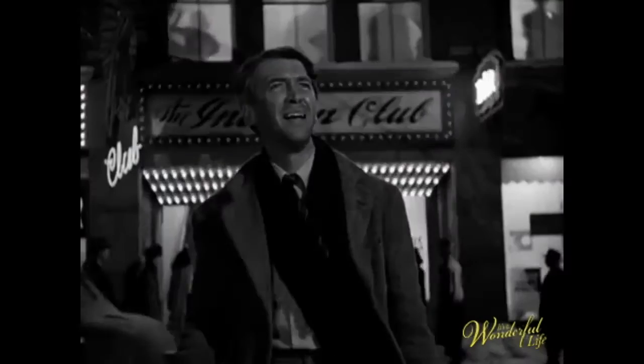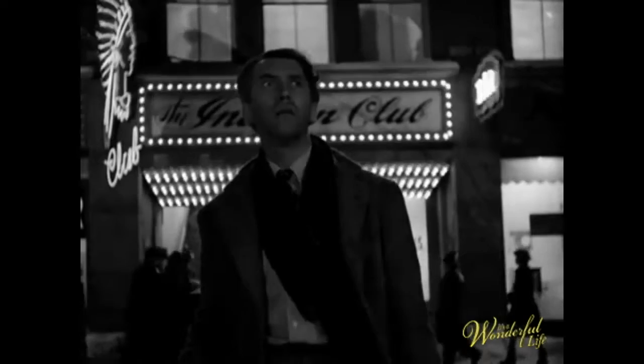Basically, in this movie, there's a main character called George Bailey, and he is a very ungrateful man. He has a great family, a great job, a great community, and he hates all of it. He hates his job. He's sick of his family. He can't be bothered with his community. And it's so bad that one day he wishes he wasn't even born.